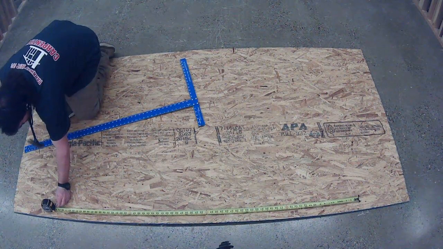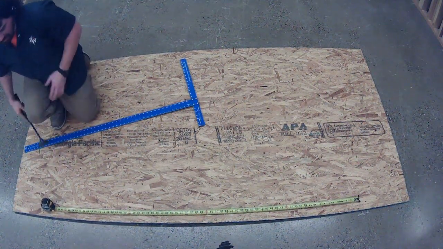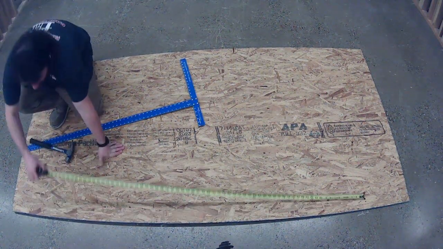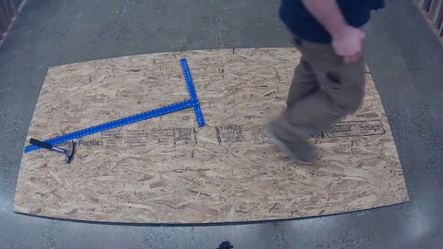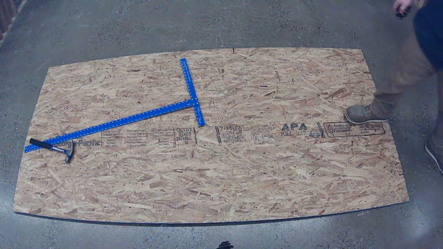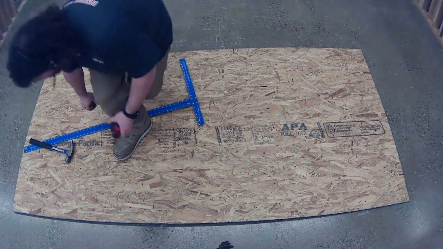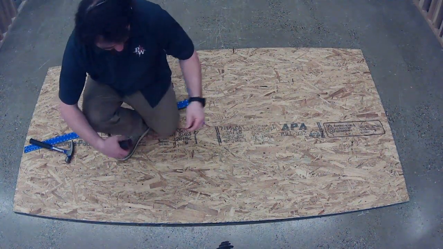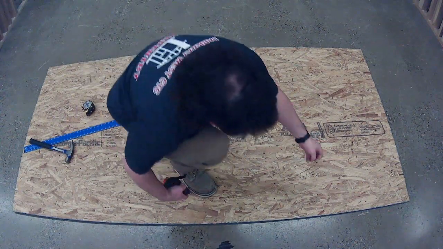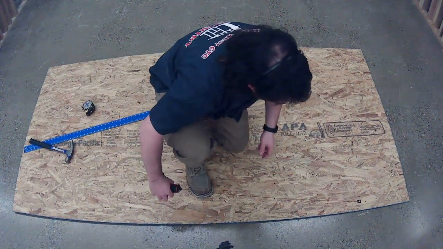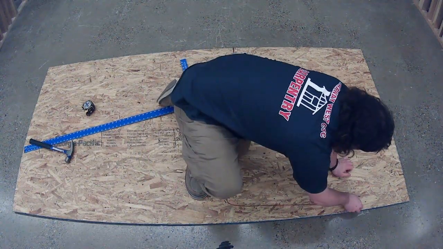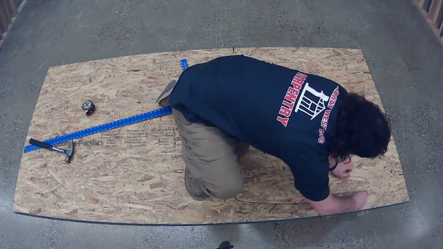Now everything after that is going to be based off of this. So I'm going to snap the first line using a chalk line. Pull it out. It's easier if you have a helper. I want this right on it.